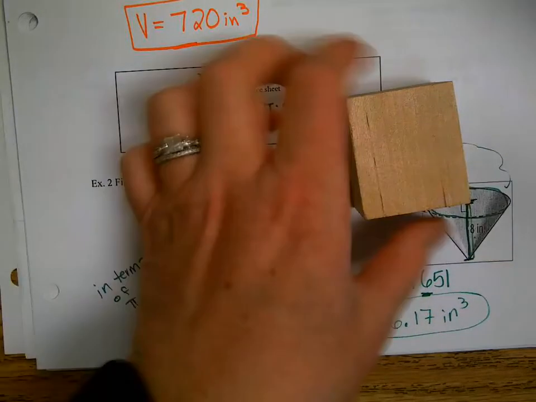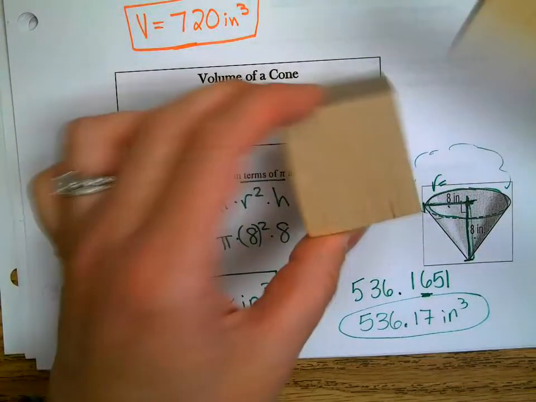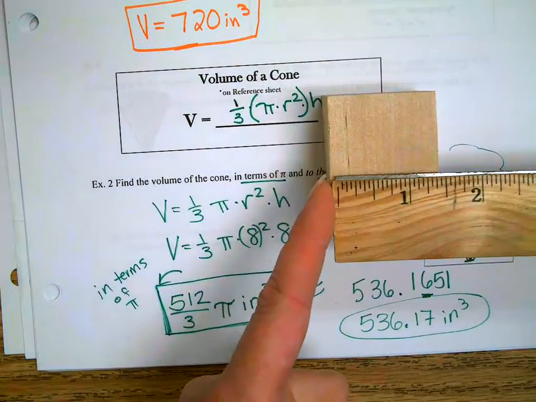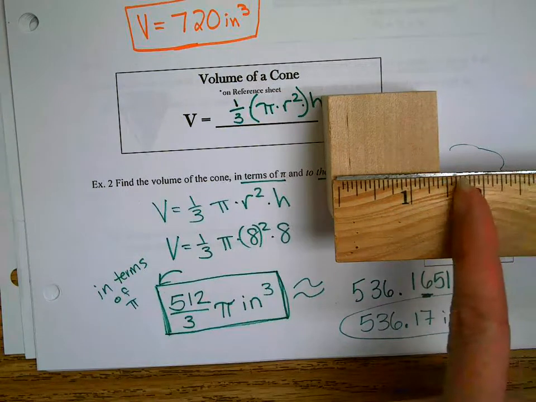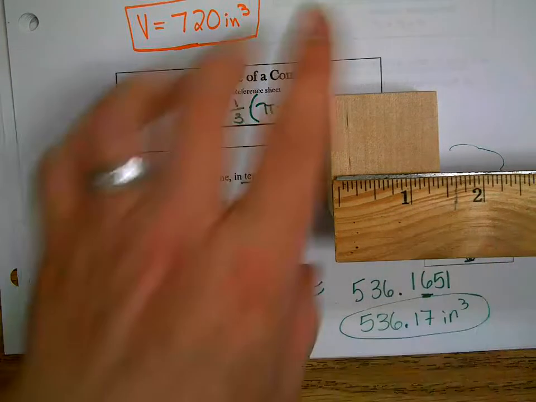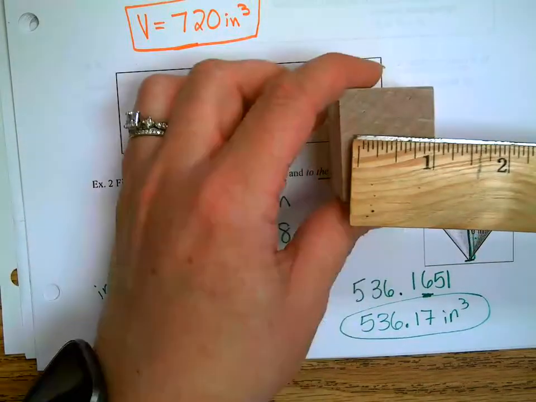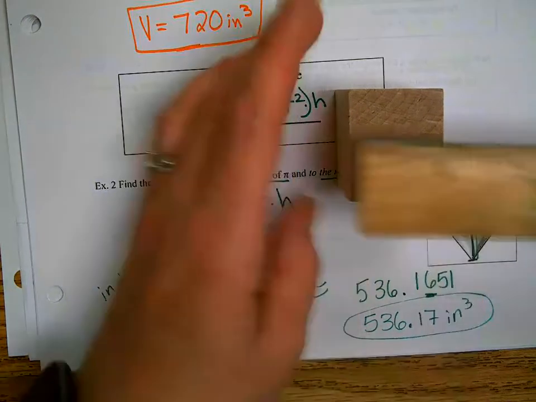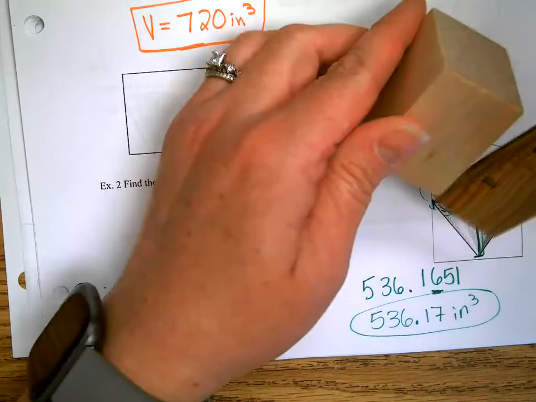And just for reference, I just took out this little cube that I found. I say cube, it's more of a rectangular prism. If I measure it, it's about 1.5 inches across, about here. It's a little more than 1 inch wide, and it's closer to 2 inches tall.